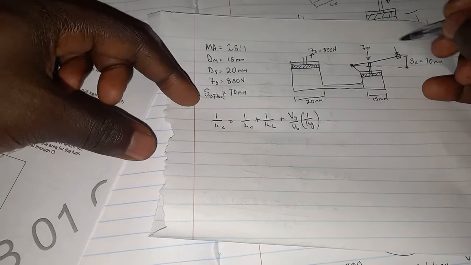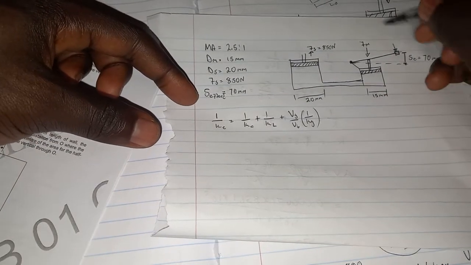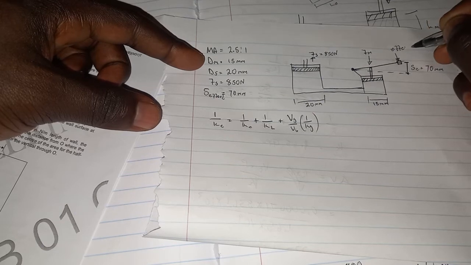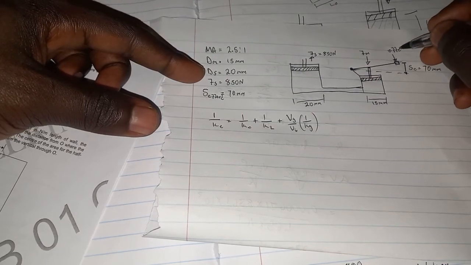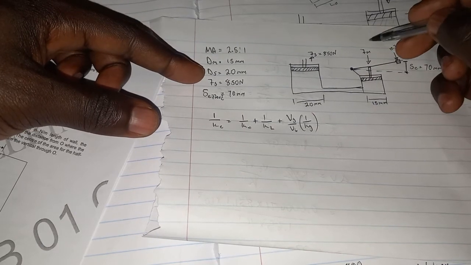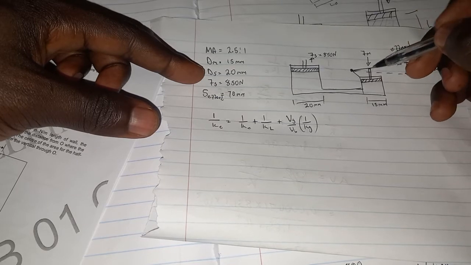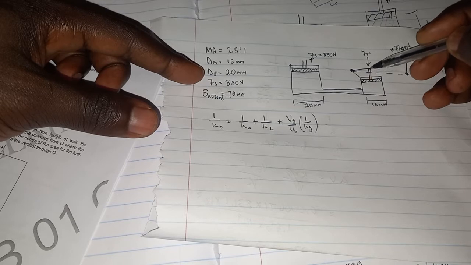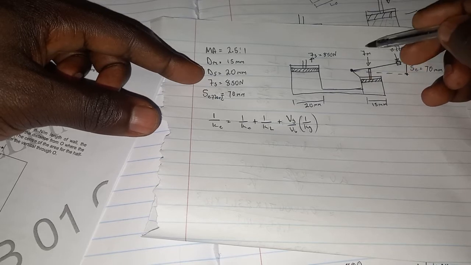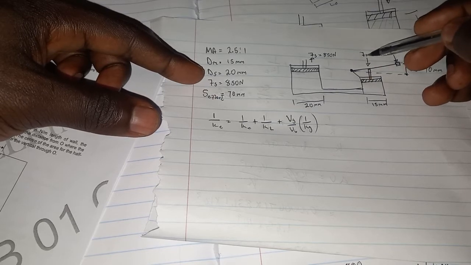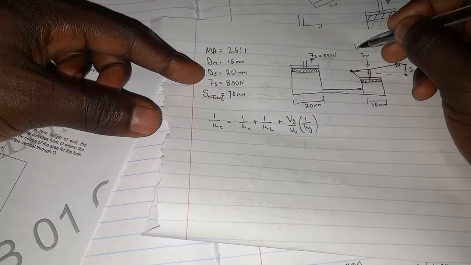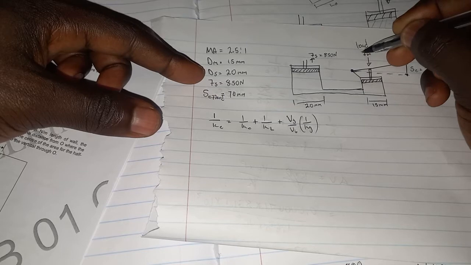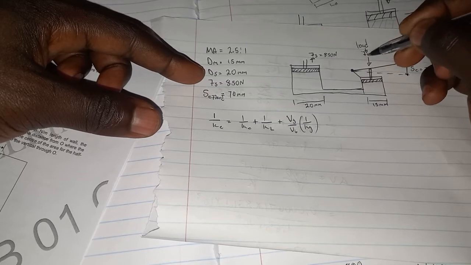The force that is going to be applied on the foot pedal is the one that we call the effort. The one applied on the master cylinder is going to be our load, which is the force on the master cylinder.